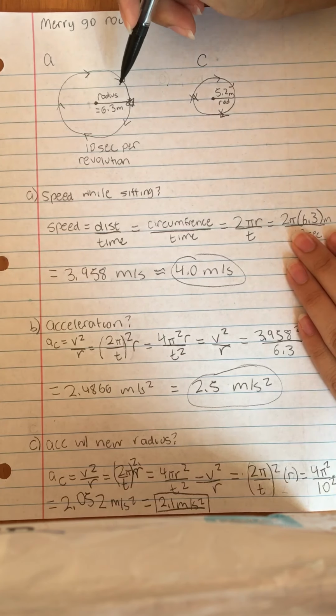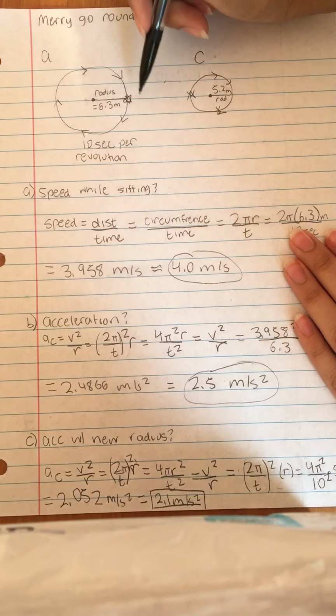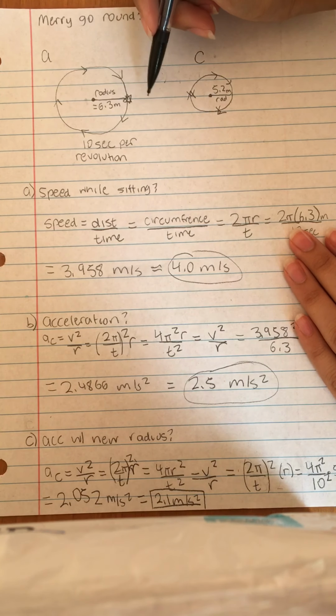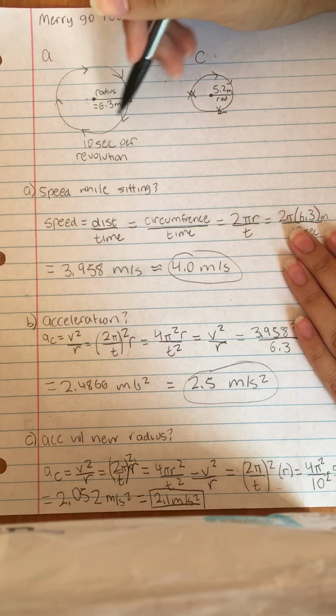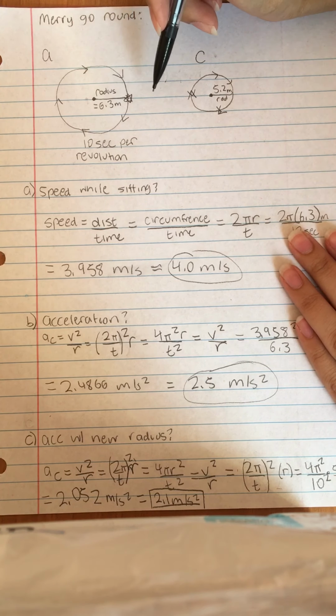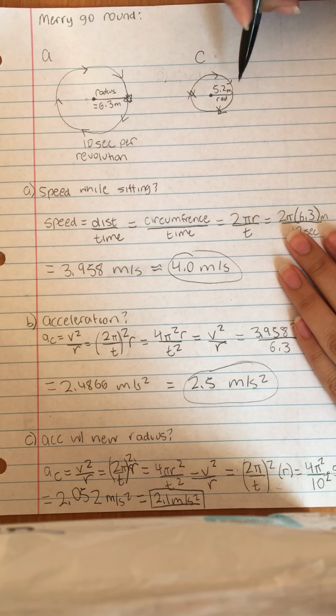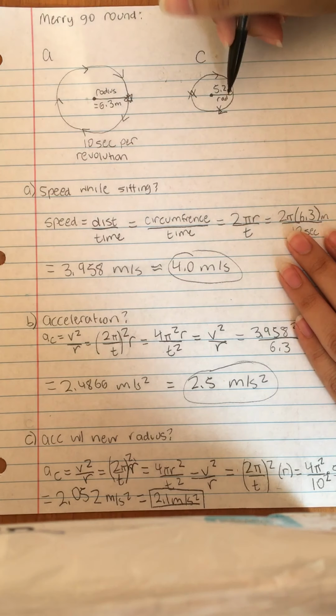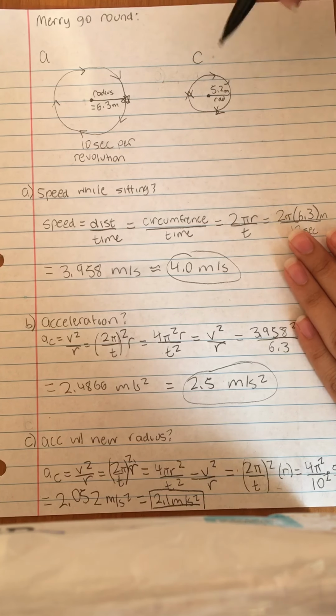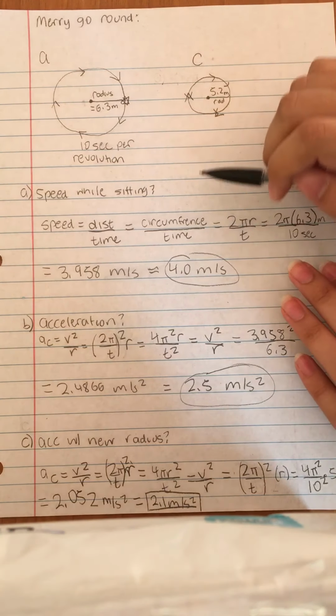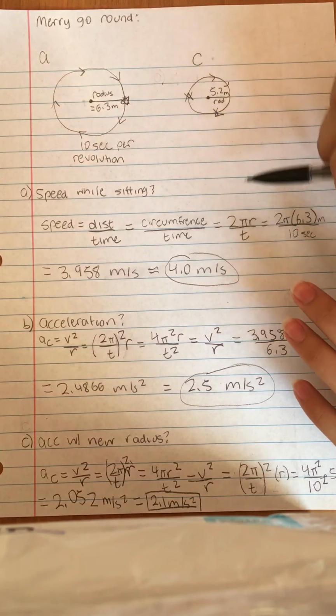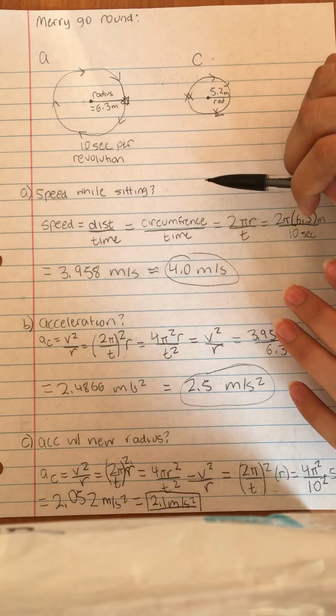So the problem is asking what the child's speed is while sitting on the goose, then what the child's acceleration is while sitting on the goose, and then what the child's acceleration is if they move the ride to 5.2 meters from the center instead of 6.3 meters. So in the first one, it's asking what's the speed while he's sitting at 6.3 meters from the center.